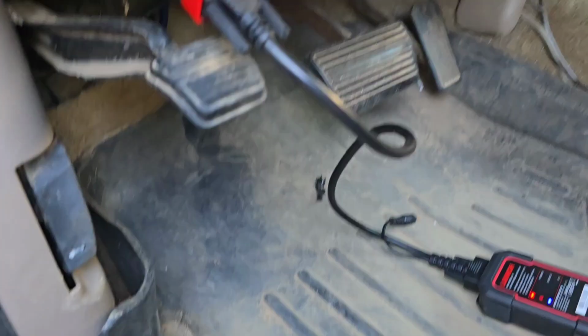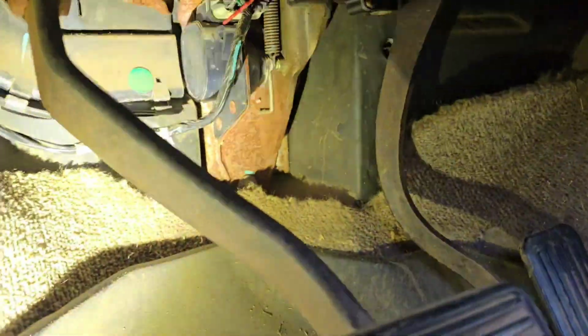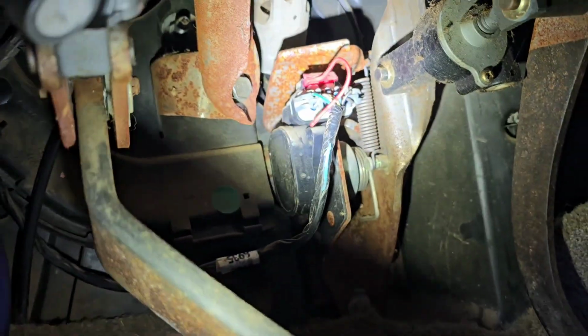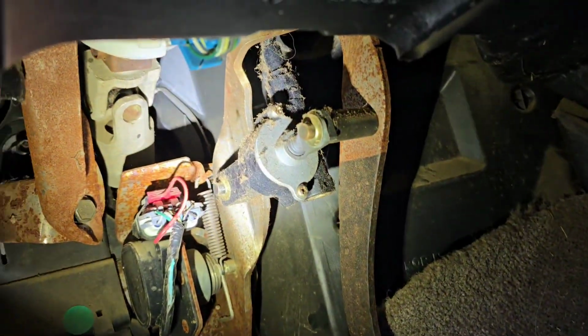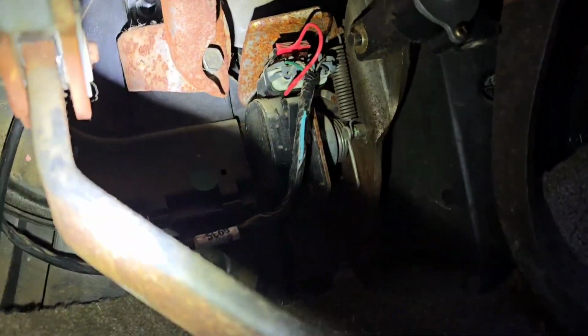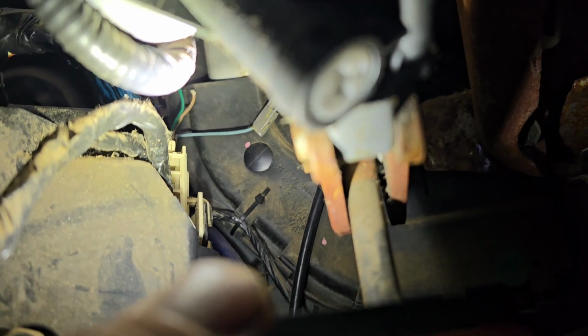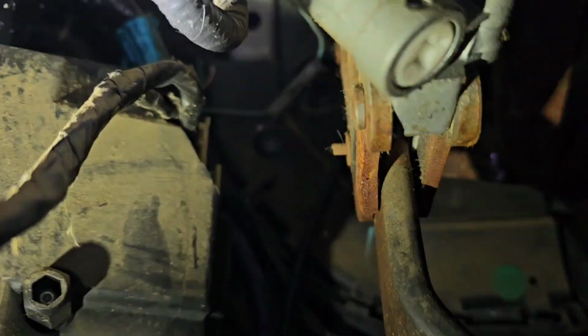Alright, so my diagnostic process would be check codes and then do a visual. There's my pedal. Follow the bracket. That's the sensor. Follow this wiring. Looking a little funky up in there. You can barely see. Look at that. It looks like cut wires. So I jumped outside.